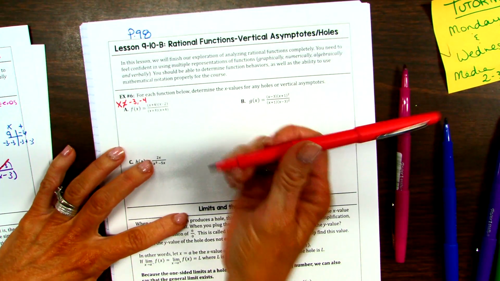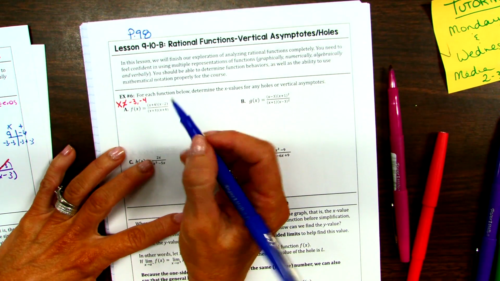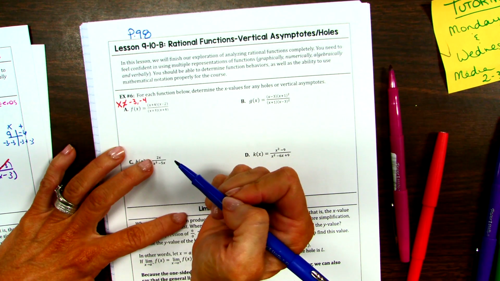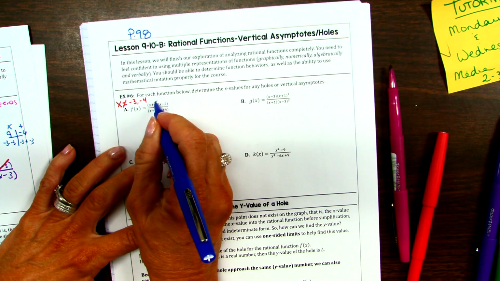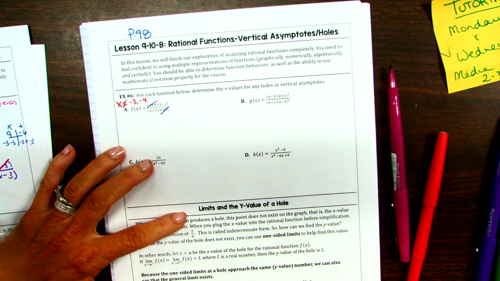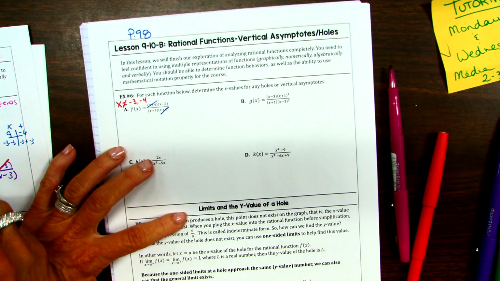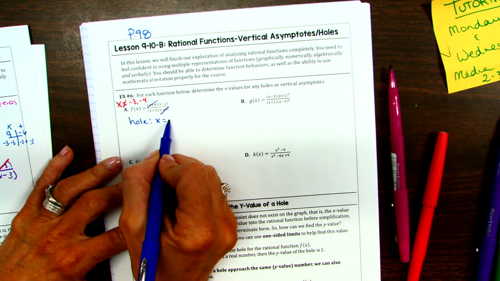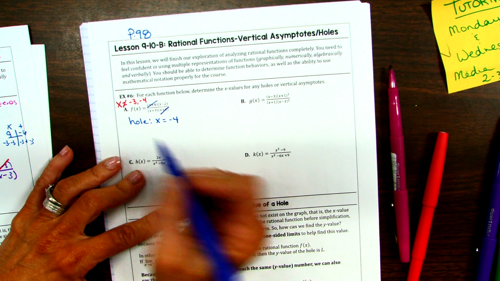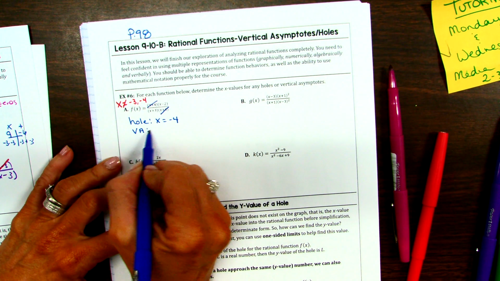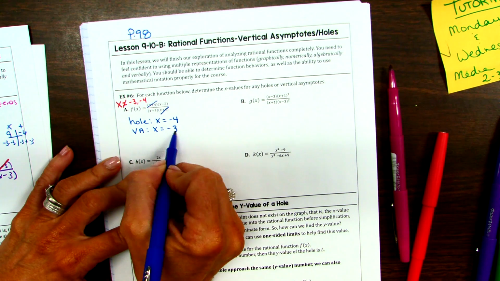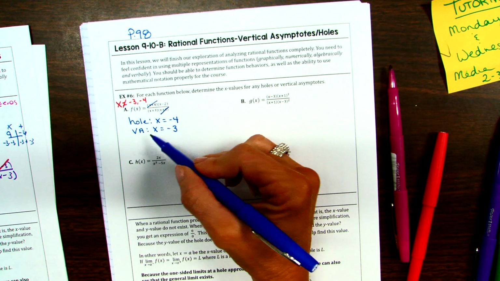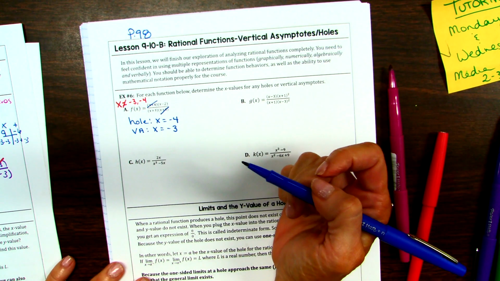How do we know which job they're going to have? Well, we will simplify this rational function. Simplifying means cancel any like factors in the numerator and the denominator. So if you cancel, you're a hole. If you're left in the denominator, you are a VA. So we gave both of them a job, right? Cancel, you're a hole. Left in the denominator, you're a VA.